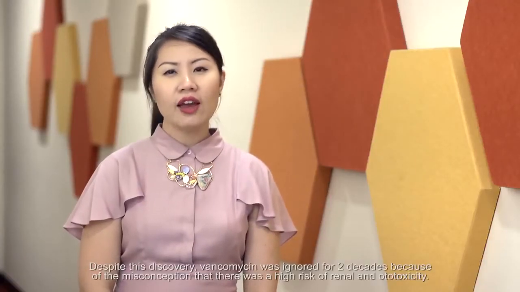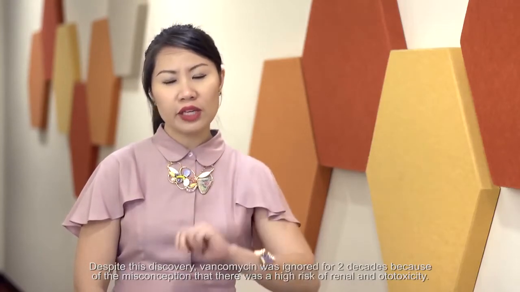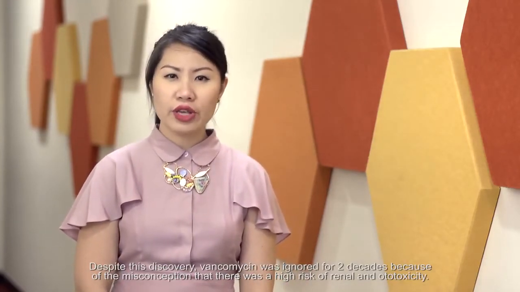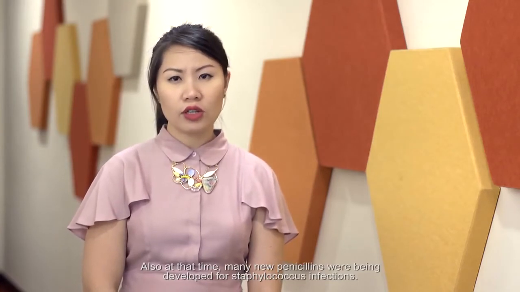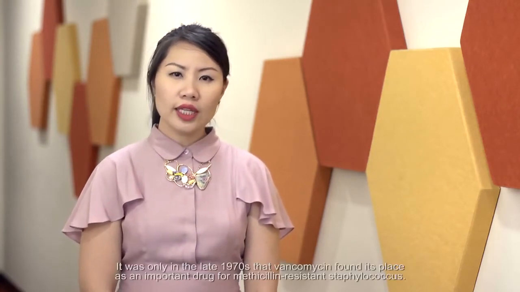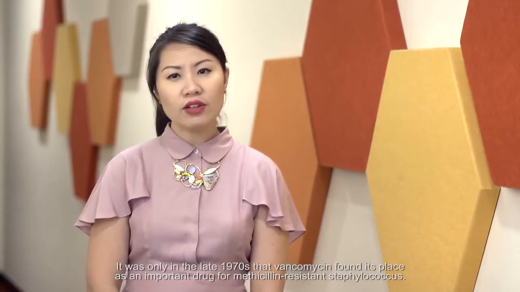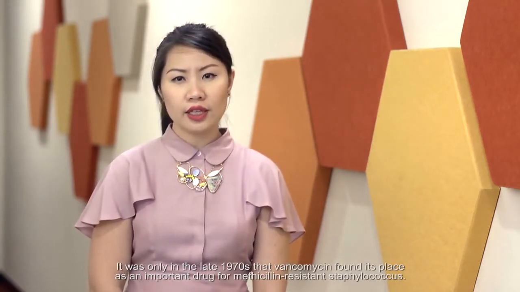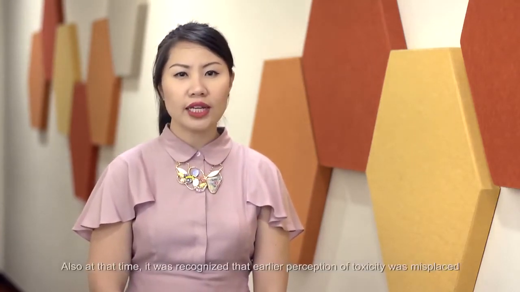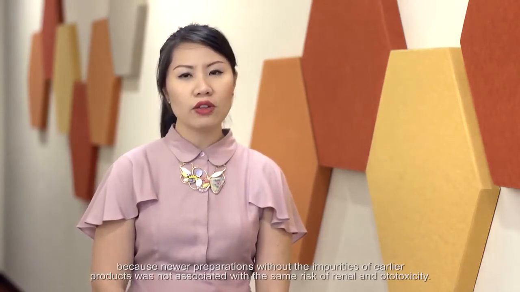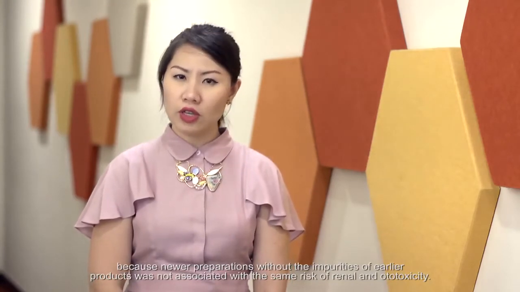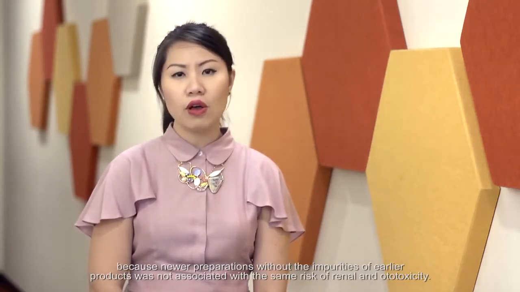Despite this discovery, vancomycin was ignored for 2 decades because of the misconception that there was a high risk of renal and ototoxicity. Also at that time, many new penicillins were being developed for Staphylococcus infections. It was only in the late 70s that vancomycin found its place as an important drug for methicillin-resistant Staphylococcus. Also at that time, it was recognized that the earlier perception of toxicity was misplaced, because newer preparations without the impurities of earlier products were not associated with the same risk of renal and ototoxicity.